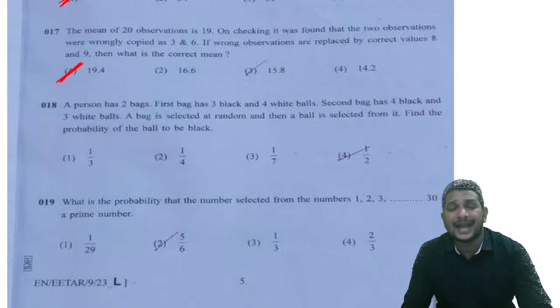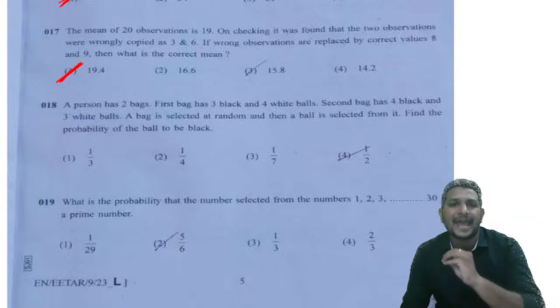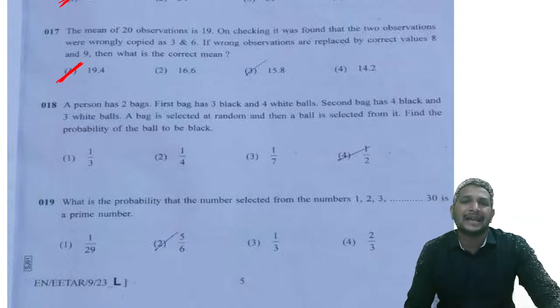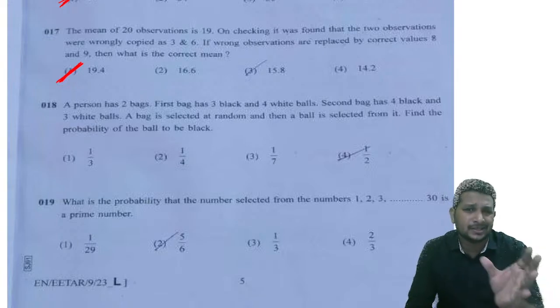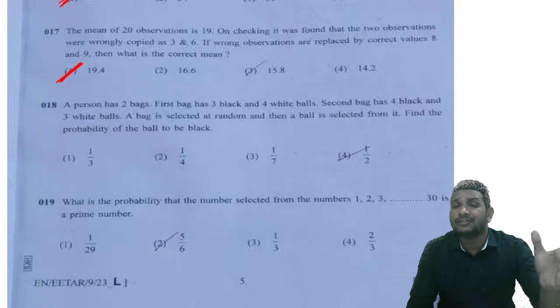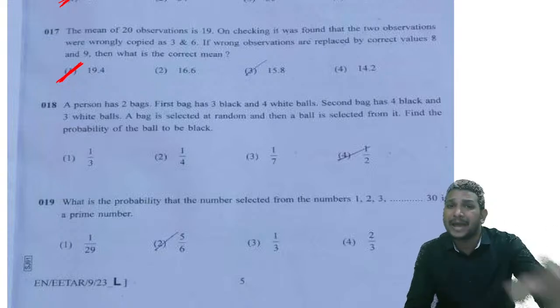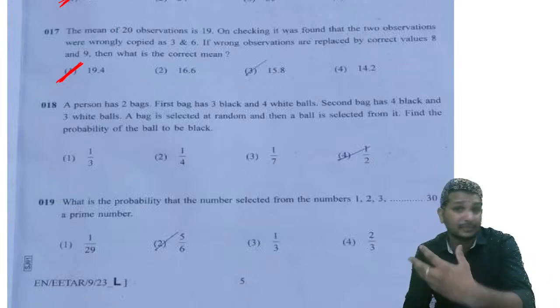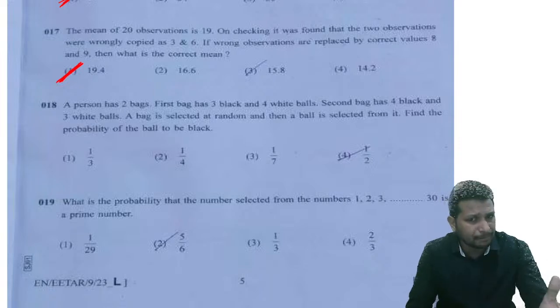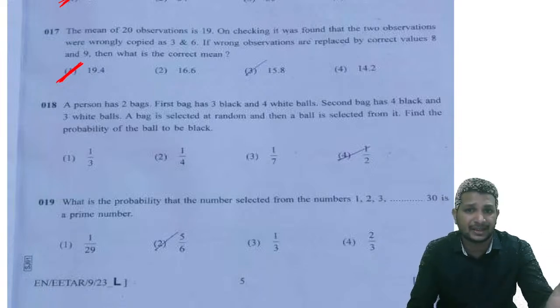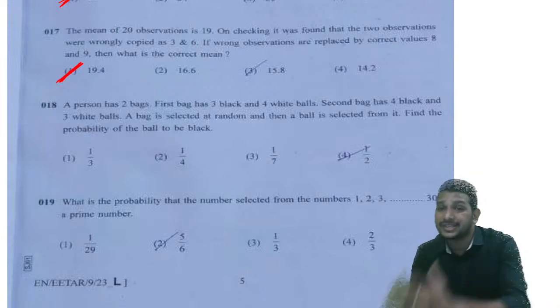So from the 2 bags we have both black balls and white balls. But finally they're asking to find the probability of getting a black ball. So the logic is I can get a black ball from bag 1 or bag 2, right? If I choose bag 1, I can get a black ball from that. If I choose bag 2, I'll get a black ball from that also. So how to find the probability? If I choose the first bag, how can we get it? If I choose the second bag, how can we get it?